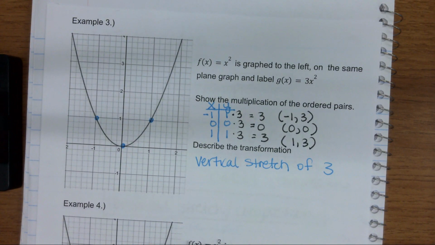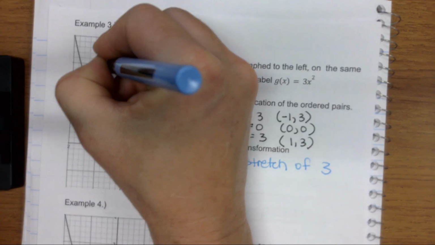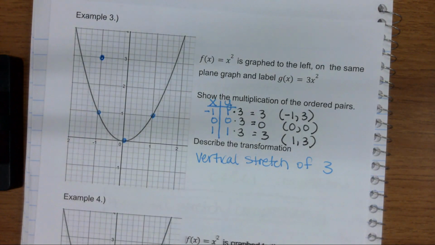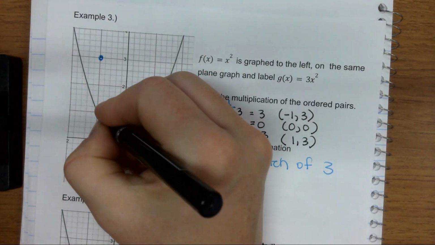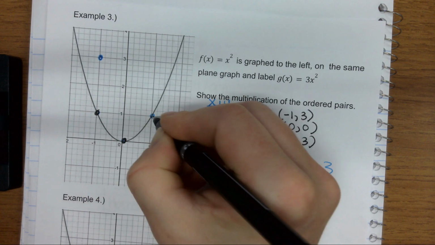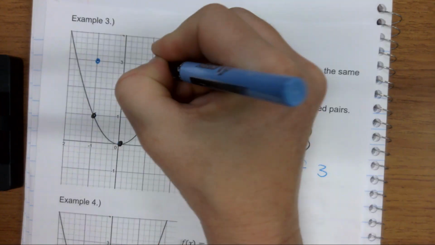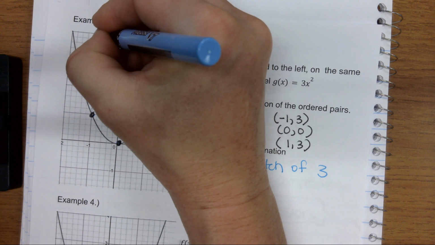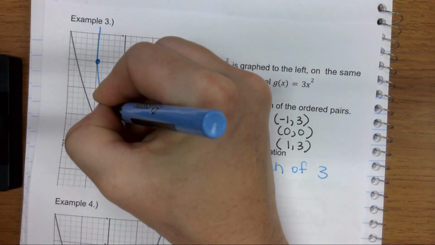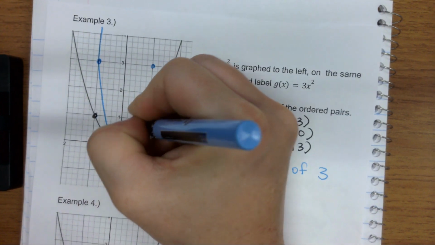All right, so I plot my new points. I should have done the original ones in a different color. There's my original ones. Now there's my negative 1, 3, my 0, 0, and my 1, 3, and do a careful job of making this curve at the bottom.